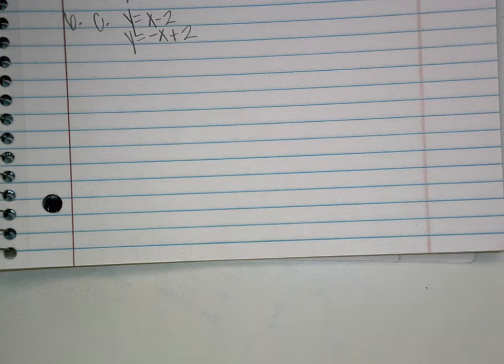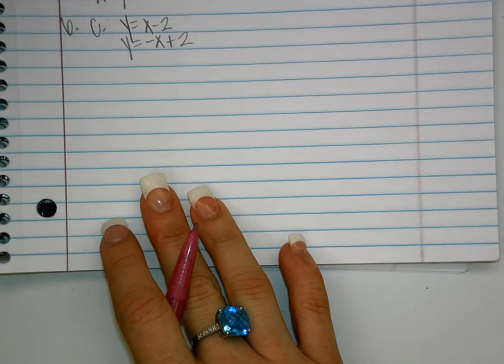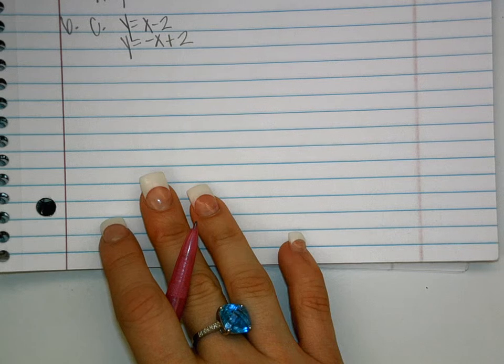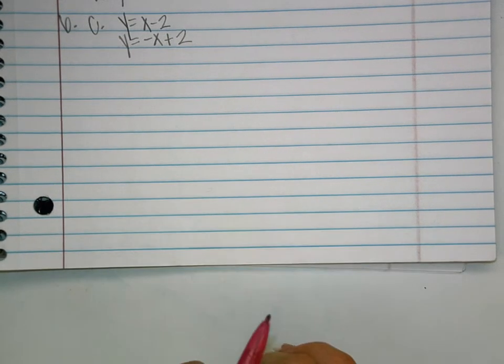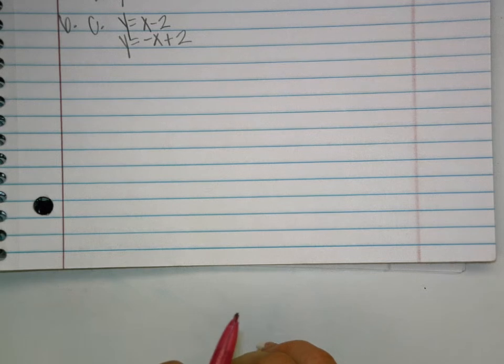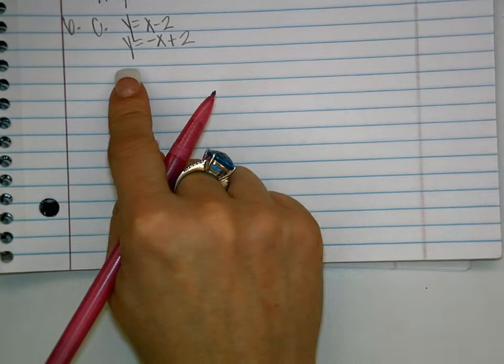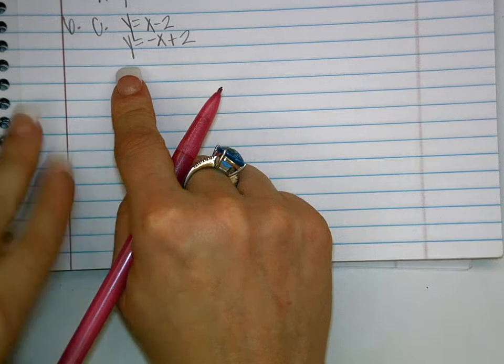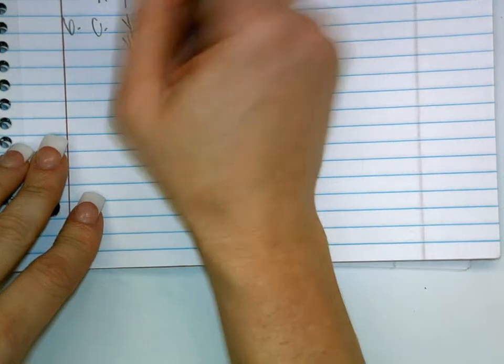Do you guys remember? There are 2 different ways to solve a system. One is the addition method and one is the substitution method. Anyone remember what you would do? Isn't it where you put the line on the equal sign? Not exactly. If these are both y, I'm going to substitute. I'm going to substitute this whole thing for this y.